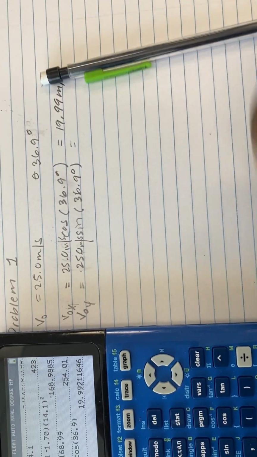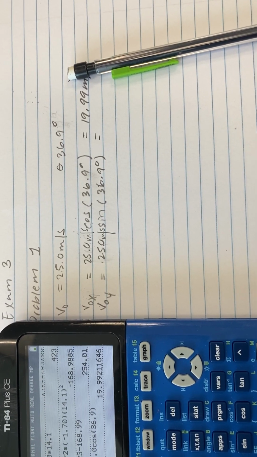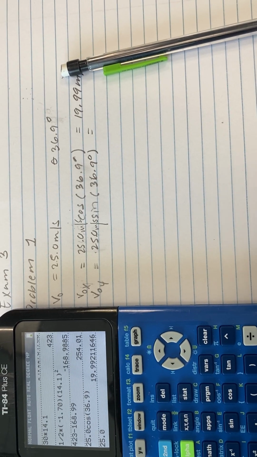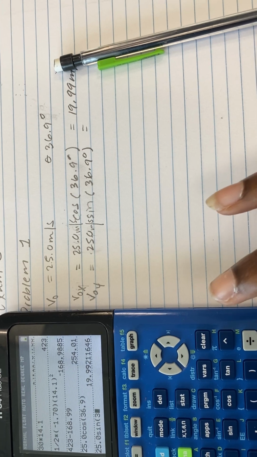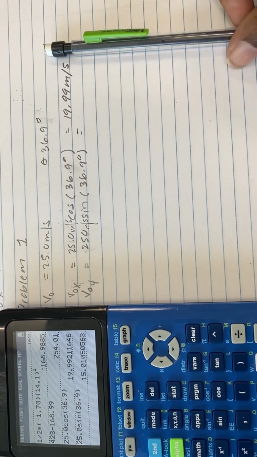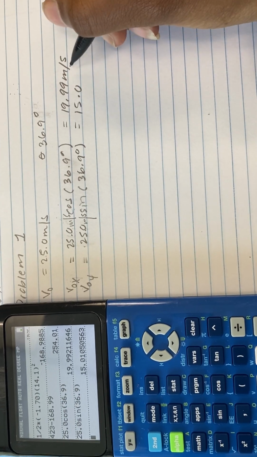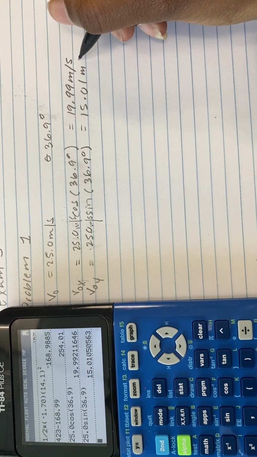And then initial velocity in the y direction is 25 sine of 36.9, and that gives us 15.01 meters per second.